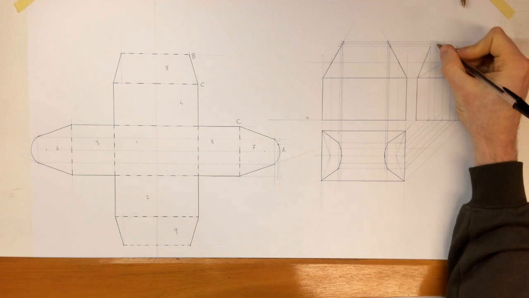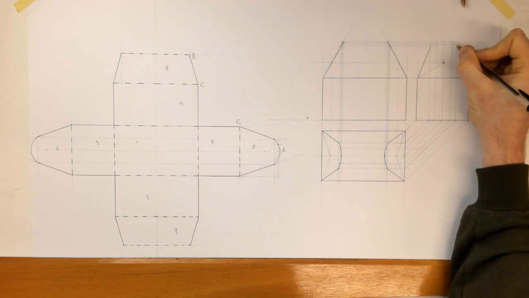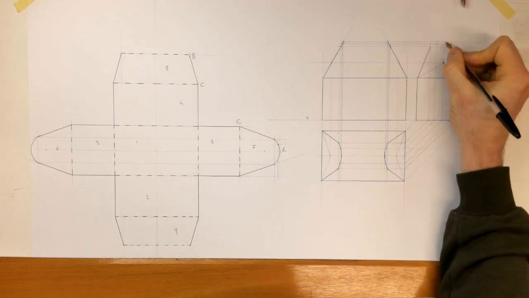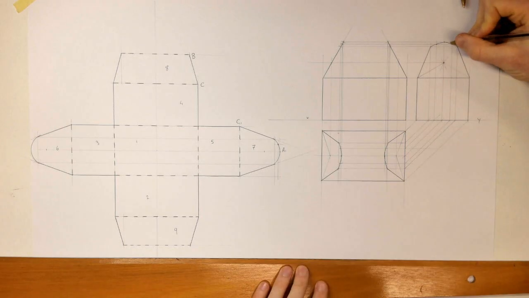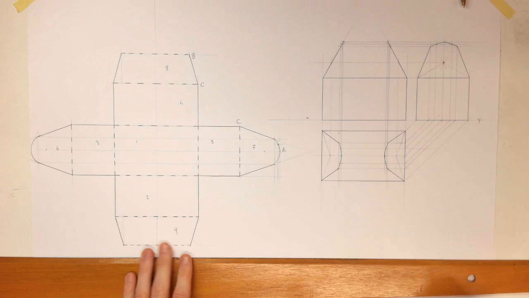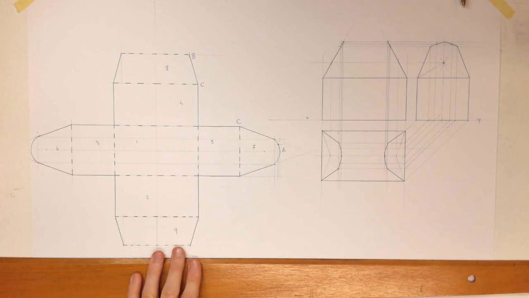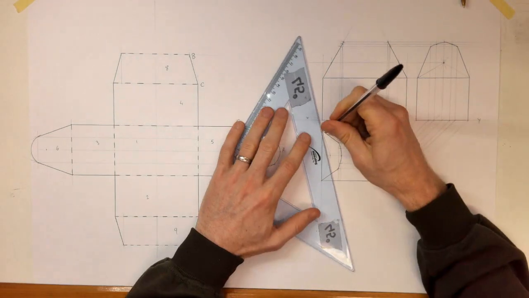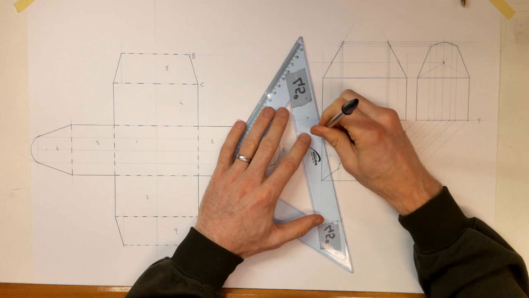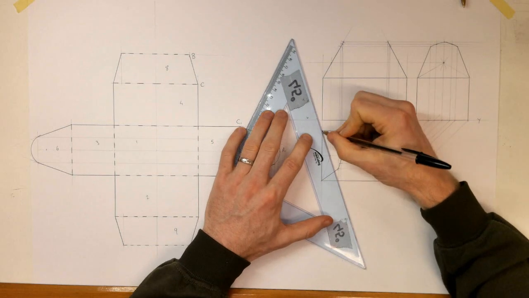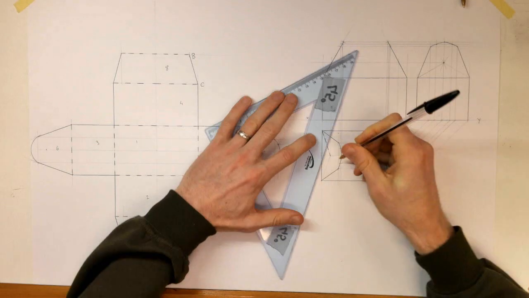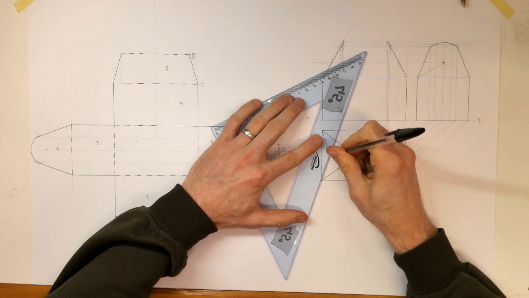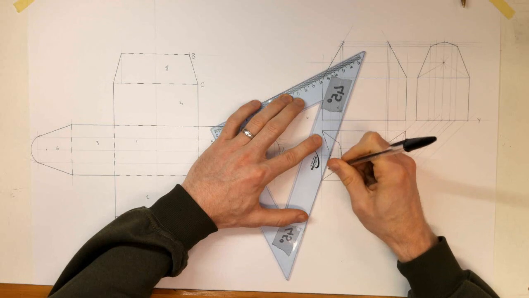So that's a point, so we can draw that freehand curve also. Okay, and lastly then we just need to put in our hidden detail. So hidden detail there showing our edge for that. The surfaces we did earlier.